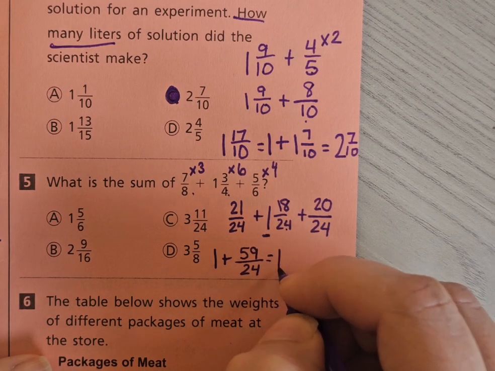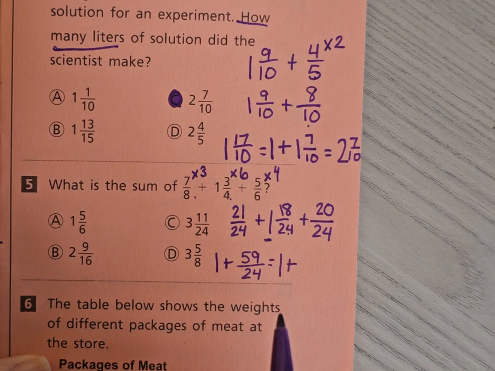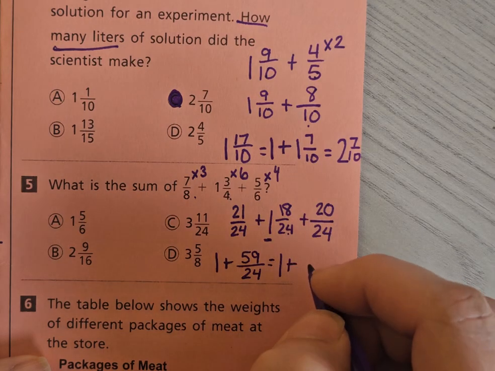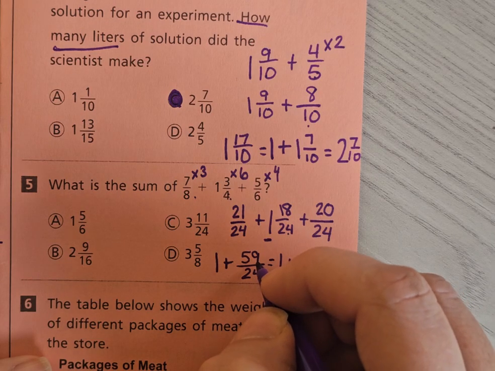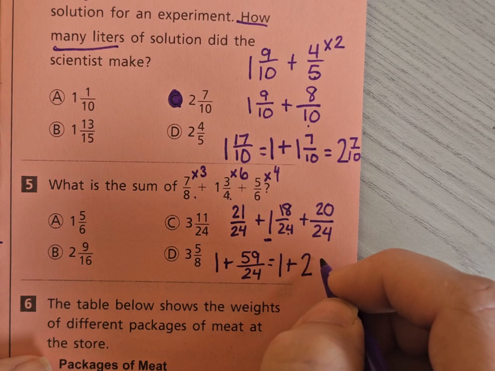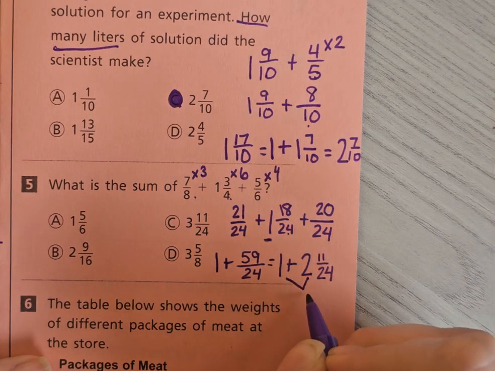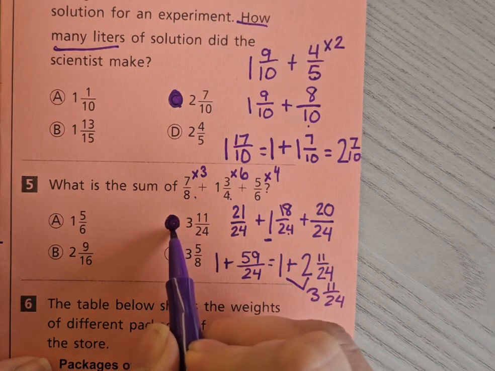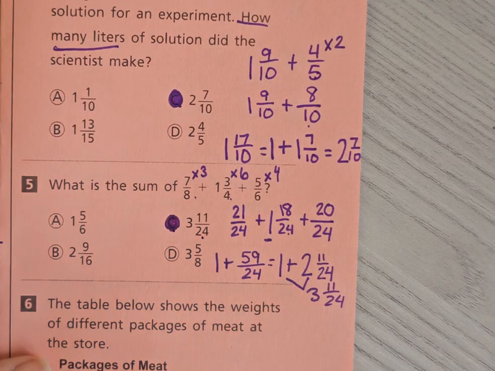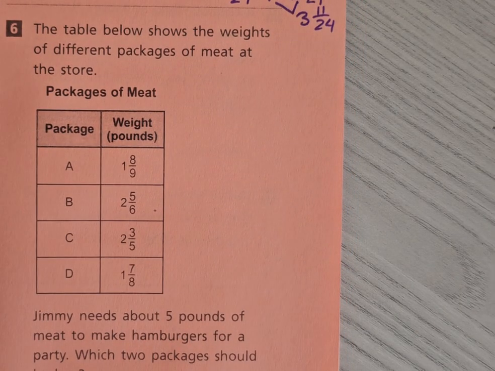So then I have 1 plus, how many times does 24 go into 59? Well, 24 plus 24 is 48. So that's 2 times. And if I'm at 48 and I need to get to 59, so 59 minus 48 is 11. Okay, and then I just put these back together. So we have 3 and 11/24ths. Okay. Also looking at all the other answers, it's actually the only one that has the right denominator. Okay, pause it, try number 6 by yourself, and then come back and do it with me.